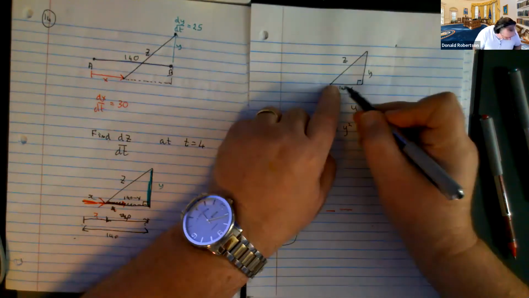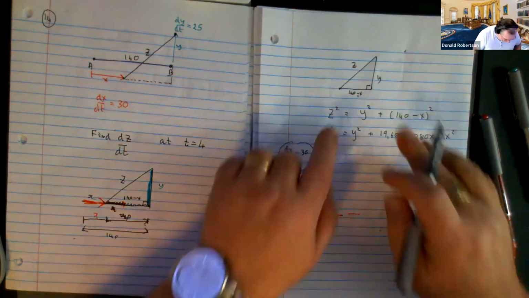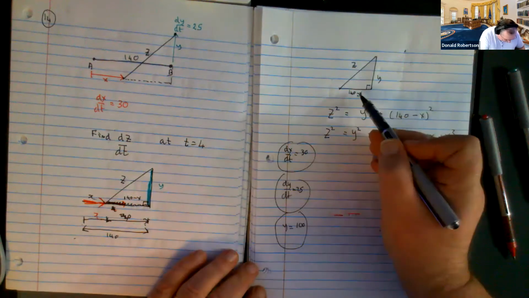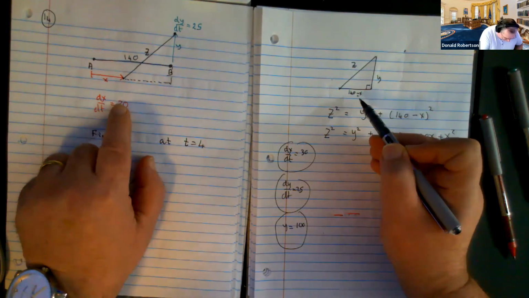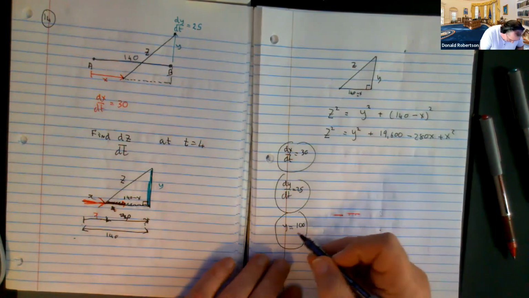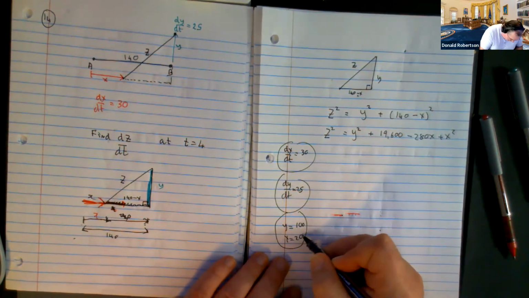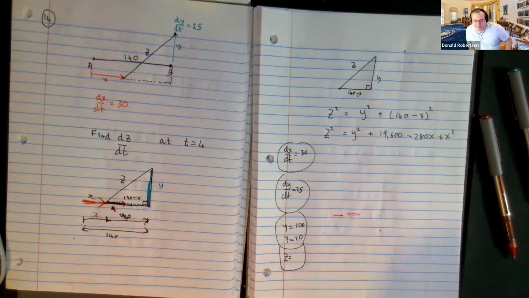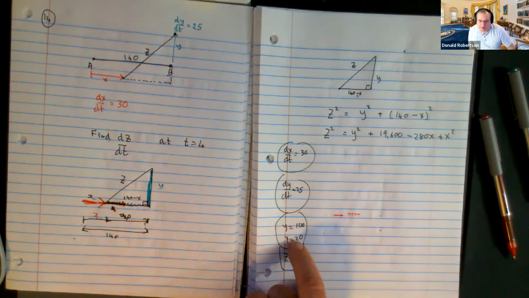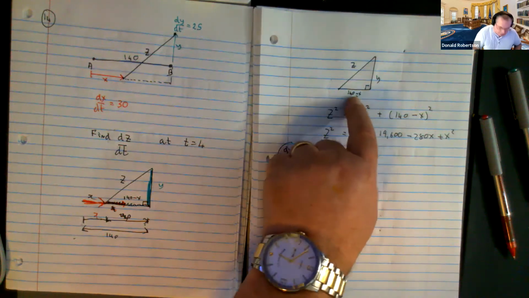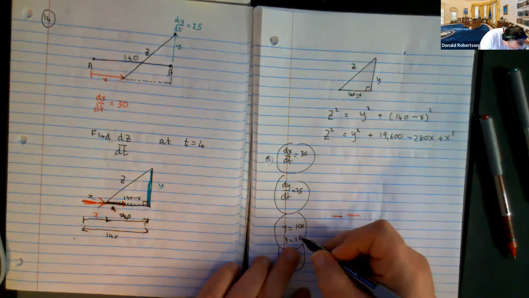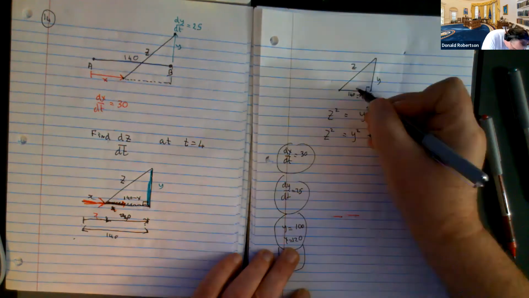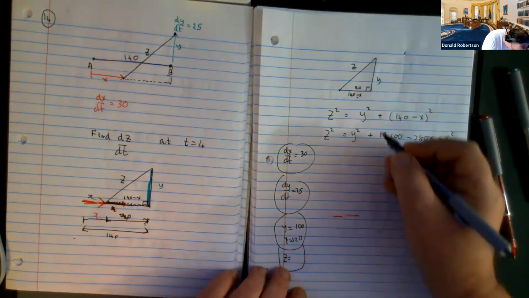If this guy is traveling at 25 miles an hour for 4 hours, that makes y equal 100 miles. 25 times 4. This distance here is 140 take away x, right? And he is traveling at 30 miles an hour. So in 4 hours, that's 120. So 140 take away the 120 leaves me with 20. X is 120. And I know this guy in here, that's the 20. And I know Y is 100.